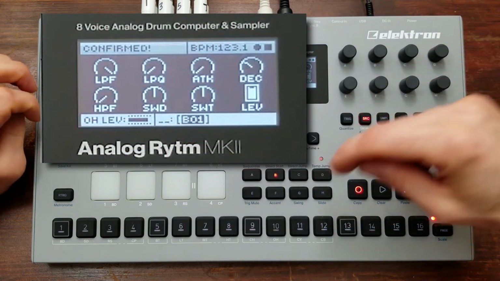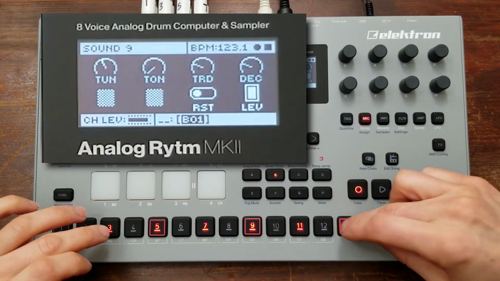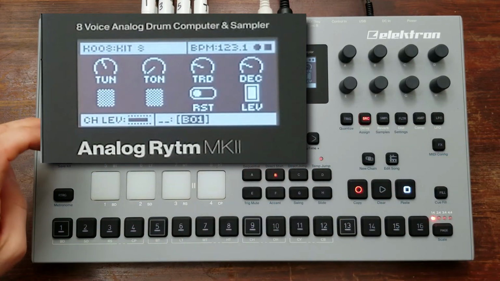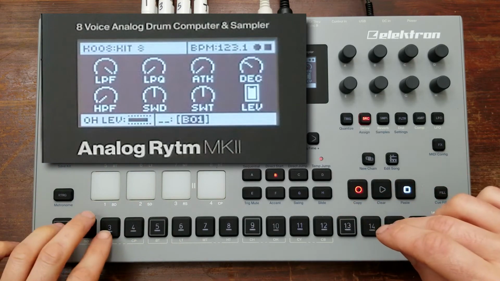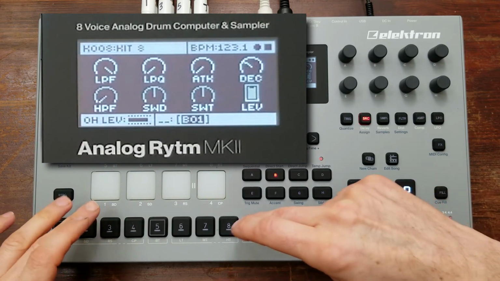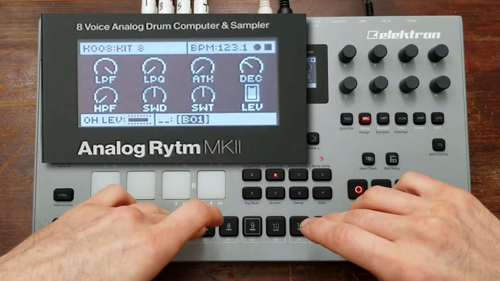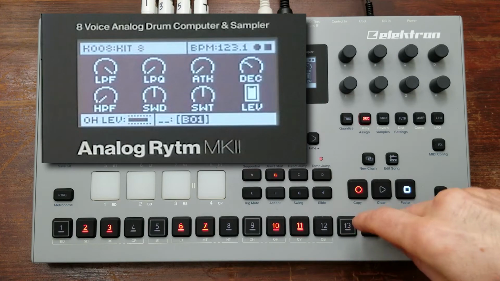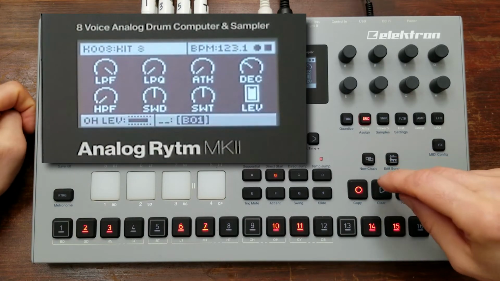So this is the noise generator oscillator. We're going to go ahead, take all of those off. I'm going to select this one instead. Let's do this beat. So this is our open hi-hat.